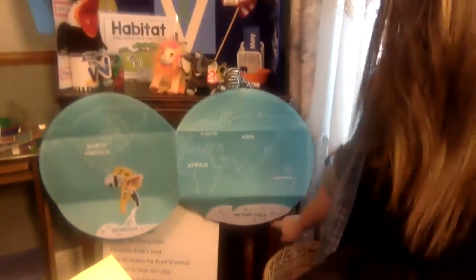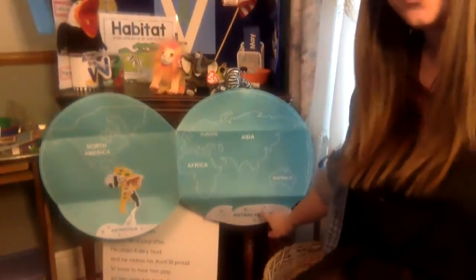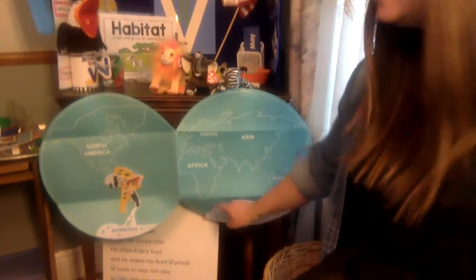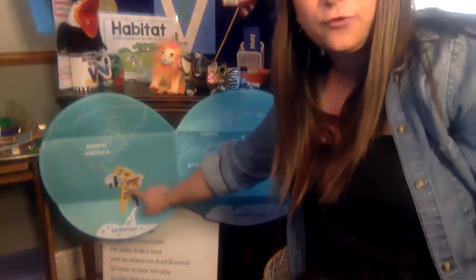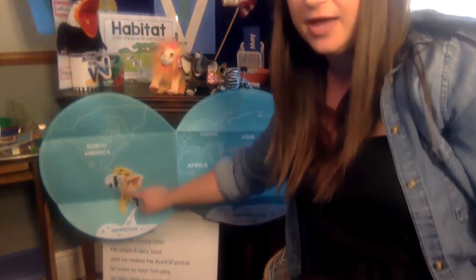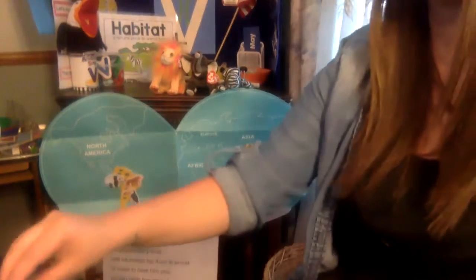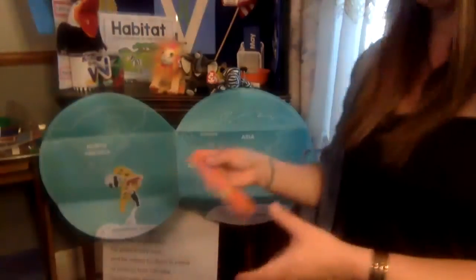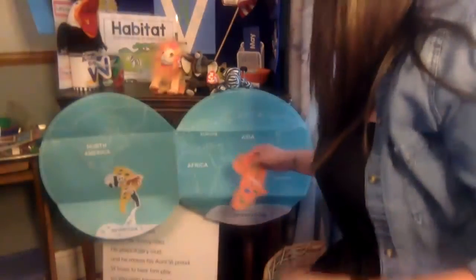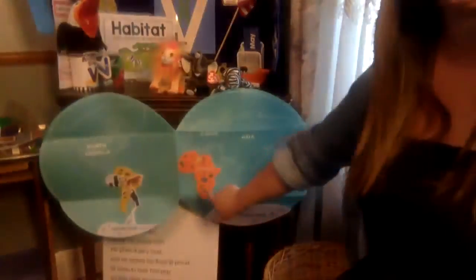So remember on our map, I showed you where Antarctica was here. That's where the polar bears and the penguins live. We just talked about the rainforest, which is over here in South Africa. And now we're going to talk about the African savanna. And the African savanna is over here in the country of Africa. So that's right here where the savanna is, the African savanna.